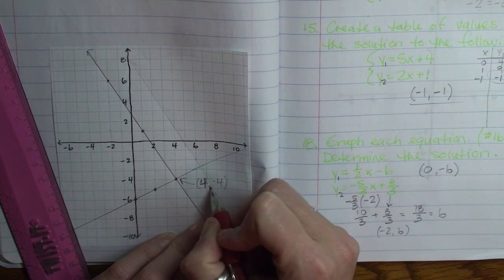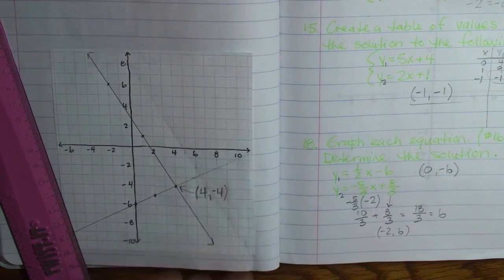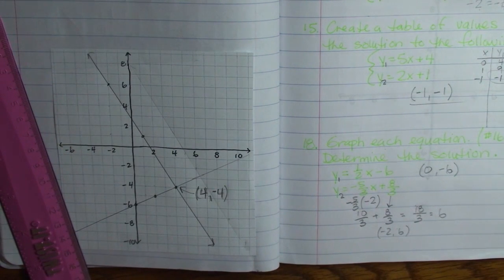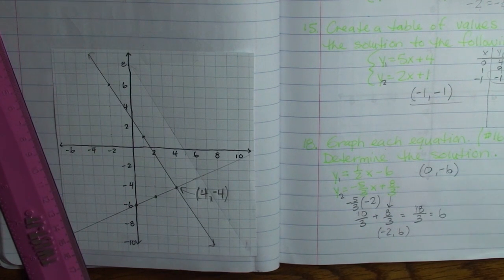I don't know if you can read that. Let's make it a little darker. Okay, and that is my solution to the system of equations by graphing. Now, of course, you could make a table and find it like we did for number 15, but that's it. So that's all I have for 14.1 today.